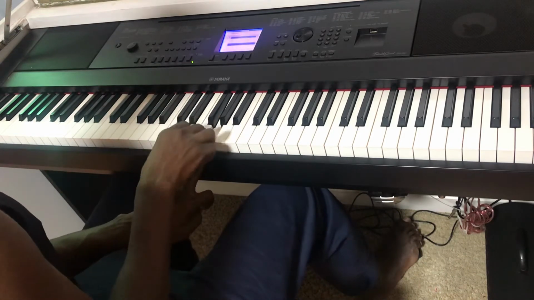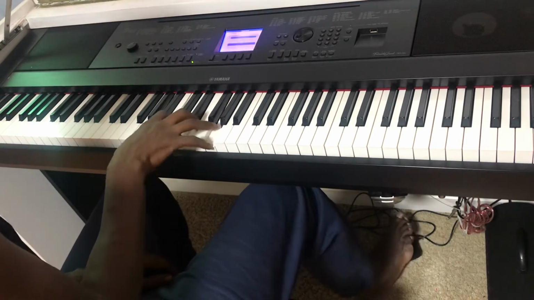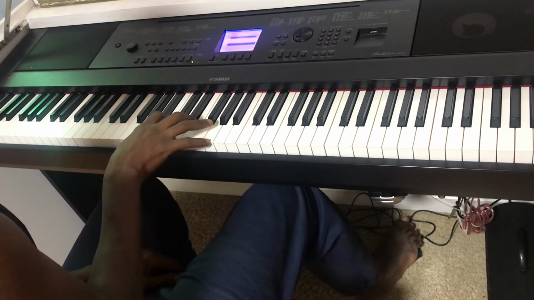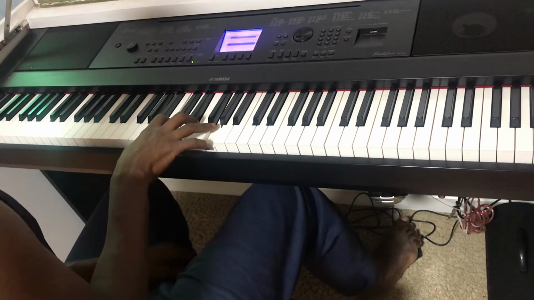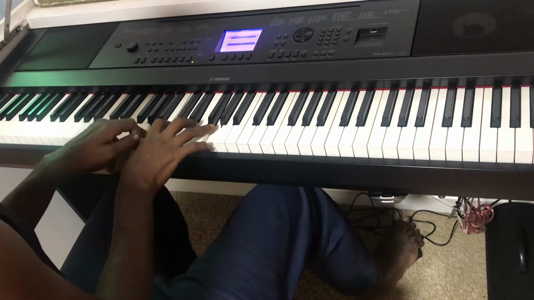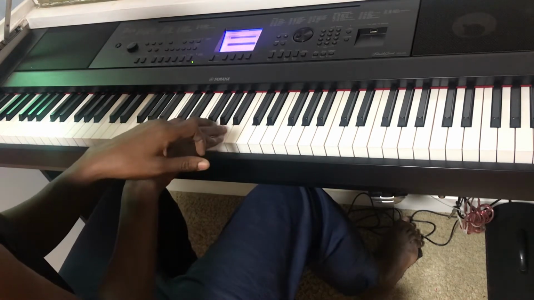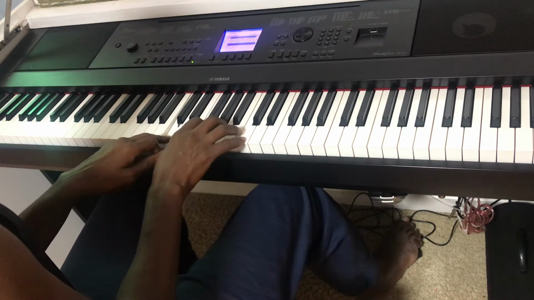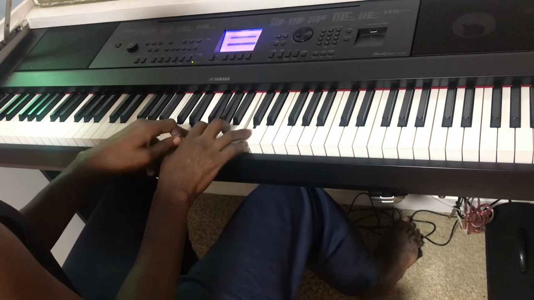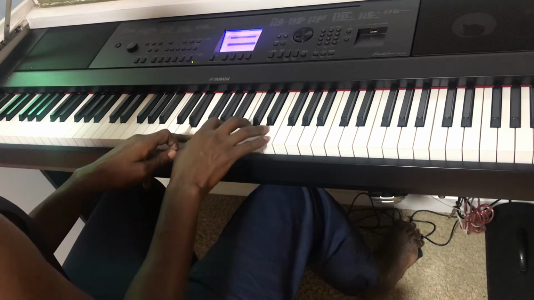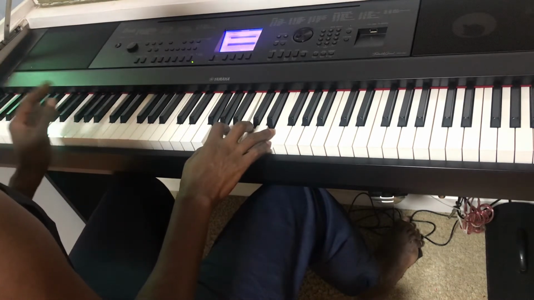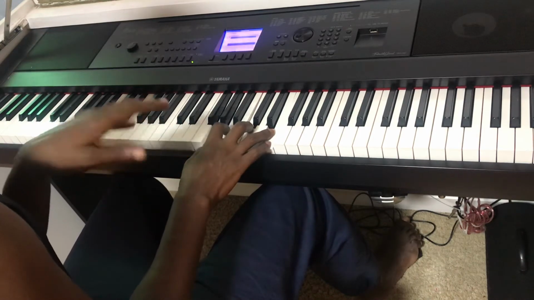You add this note on that particular chord, so it will be something like this, right? So this is the minor 7. You can still take this up and it will be something like this. That's an inversion. You can take this up and it will be something like this. Those are minor 7 inversions.